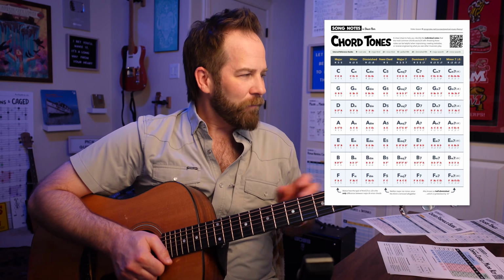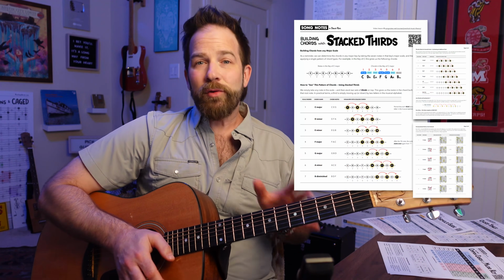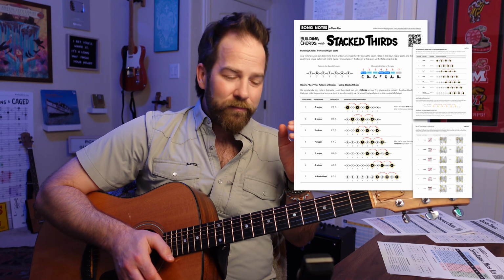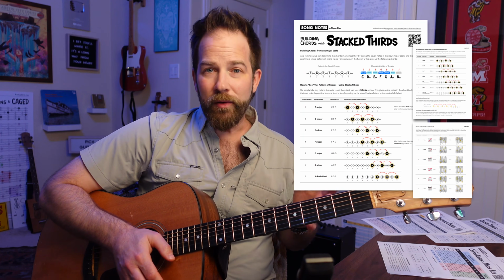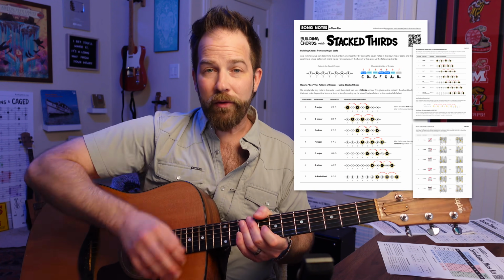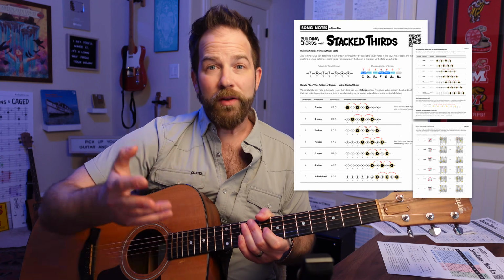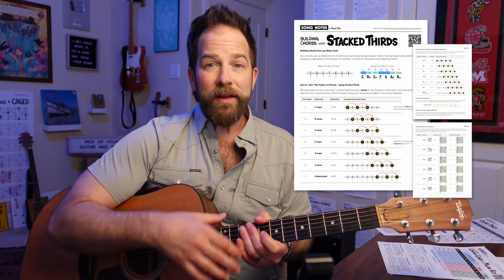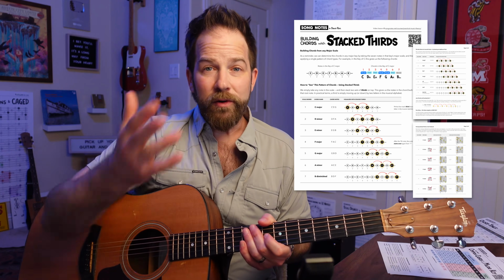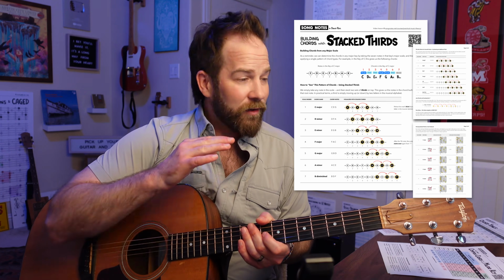Two more I made. One is one that looks at stacked thirds and this idea of how so many of the chords we build, especially the chords within any key, whether they're 3-note triads or they're 4-note 7th chords, are simply built by stacking thirds on top of each other using that key's scale. It's as simple as that.